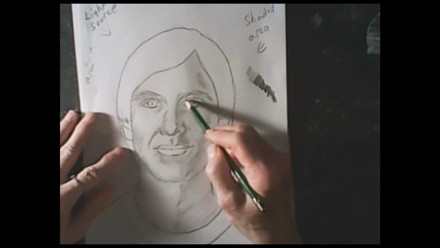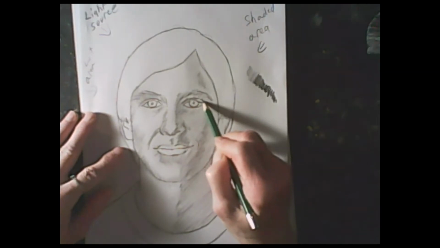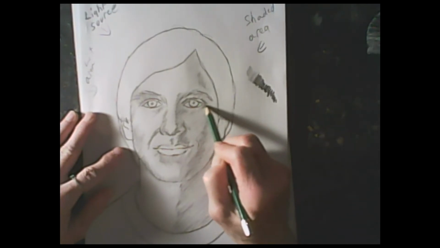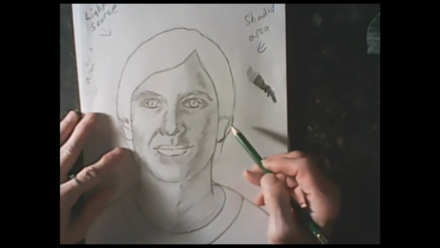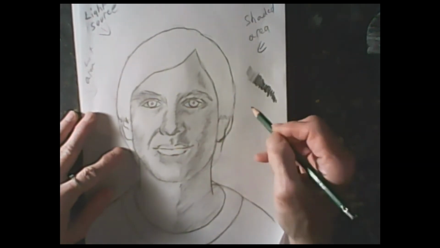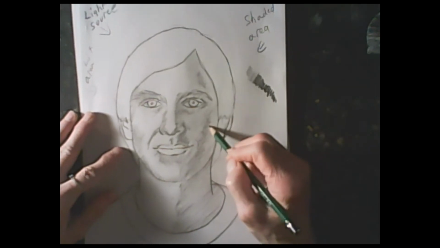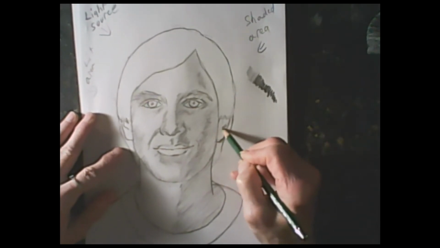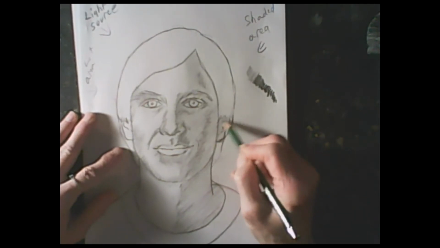You'll notice here on the eyes, here's a little bit darker area here. And there is some darker area here. So you want to look at all the darker areas, and you want to put darker values on there. Remember, the pencil pressure determines the values. So I notice right here on his ear, there's a little bit darker value here, and I need to put some shading in here too.